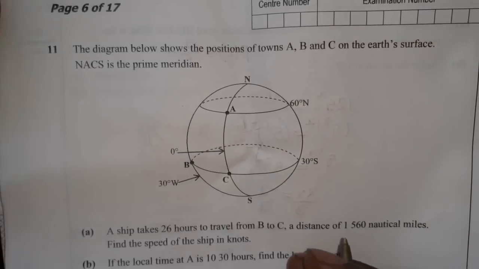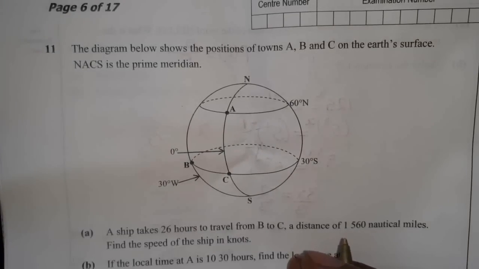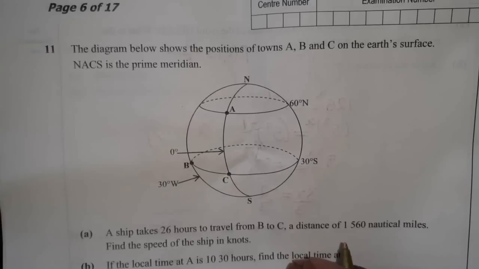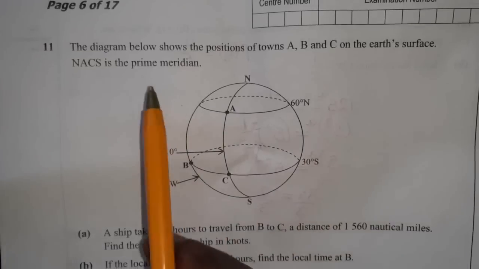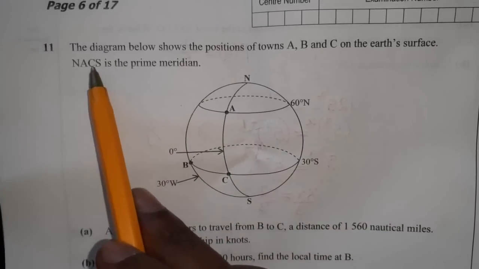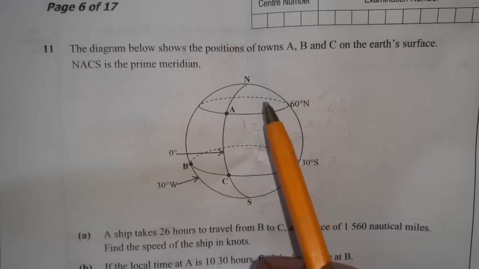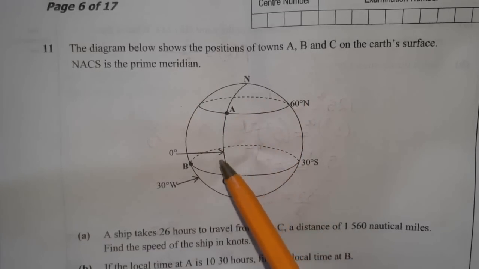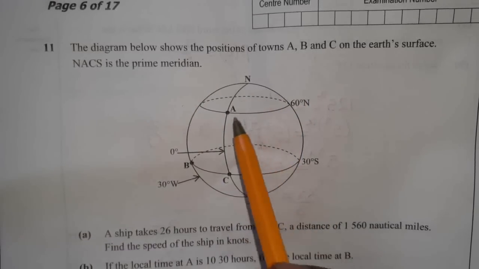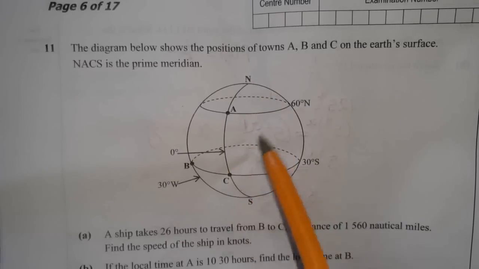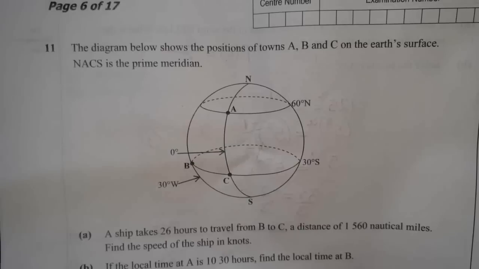Question 11. The diagram below shows the positions of towns A, B, and C on the Earth's surface. Okay. NACS is a prime meridian. It's a prime meridian. Okay. This one here, the prime meridian.